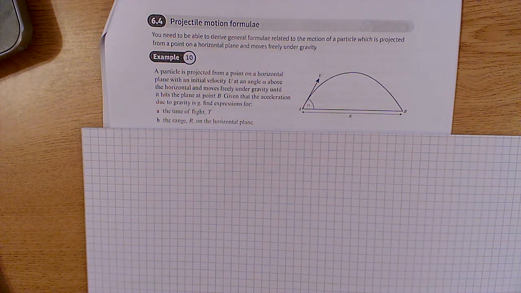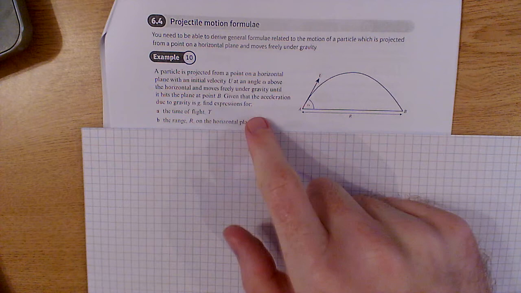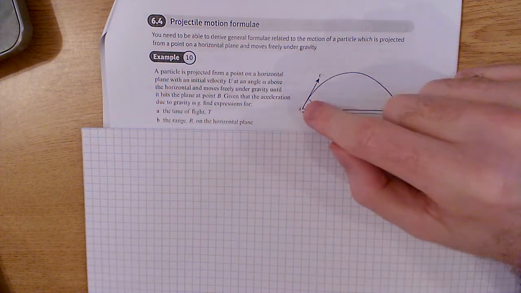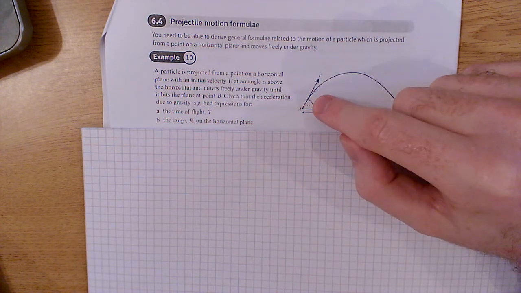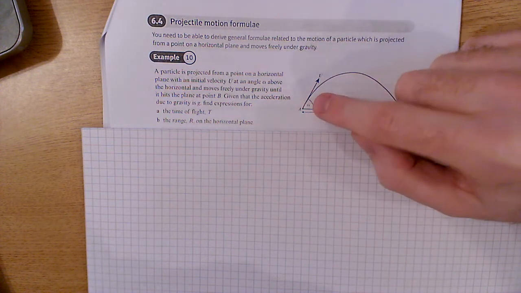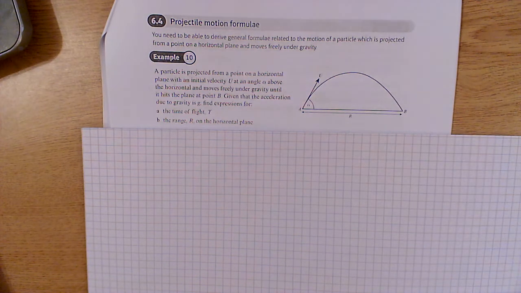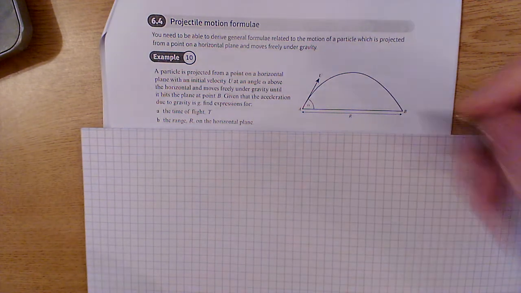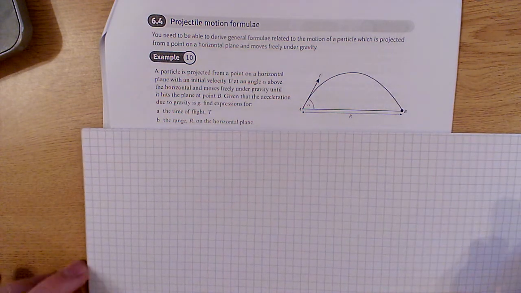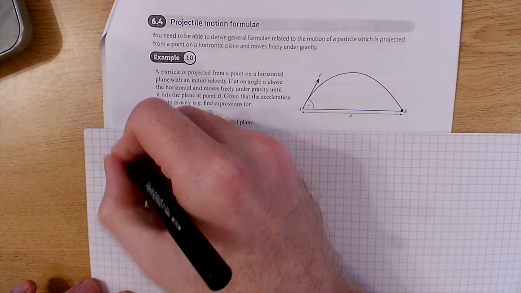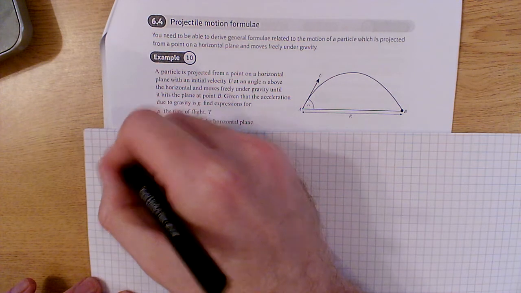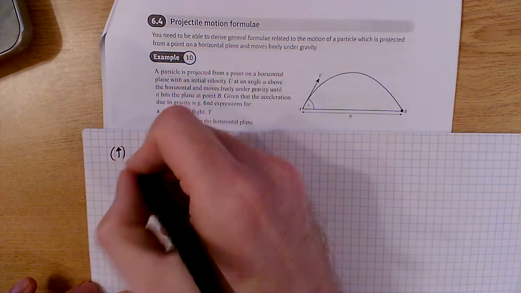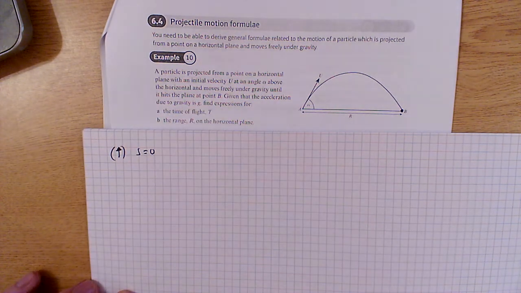Firstly, we're looking for the time of flight t. So we've got a setup here where it tells you that u is going off at this angle of alpha. I don't know if you can see the alpha, but I'm sure you've got it in front of you. That's an alpha here. Not the best printout in the world that I've ever seen. But basically, the time of flight is how long it's going to take to land. So in order to do that, we'll resolve vertically. And when we resolve vertically, what we're looking for is a value of s that's equal to 0.